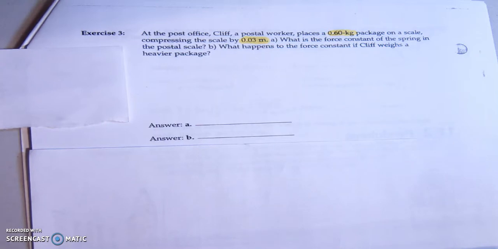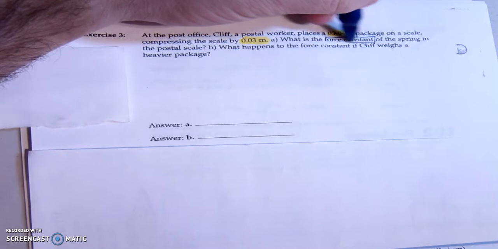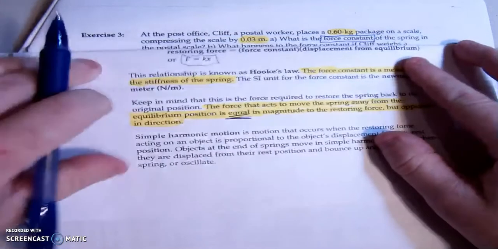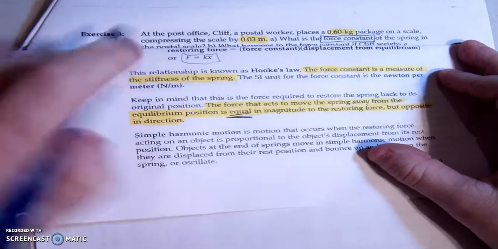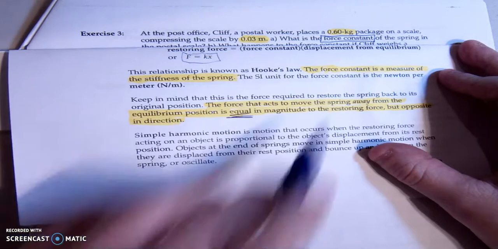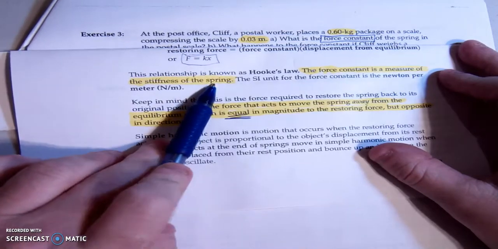Let's circle what it's asking us: the force constant. The force constant is k, and it is a measurement of the stiffness of the spring.